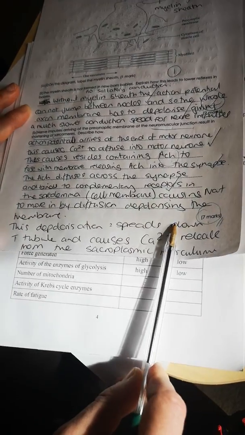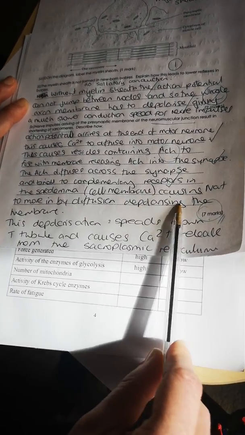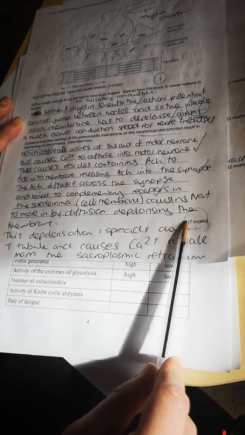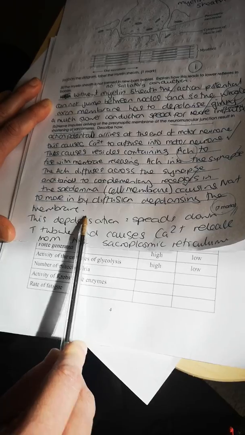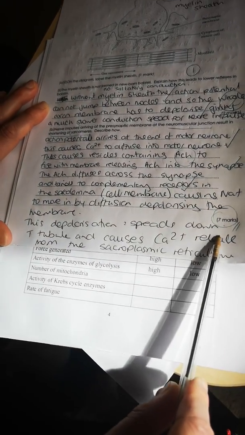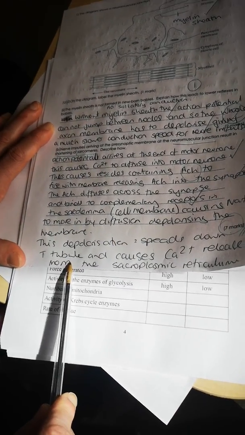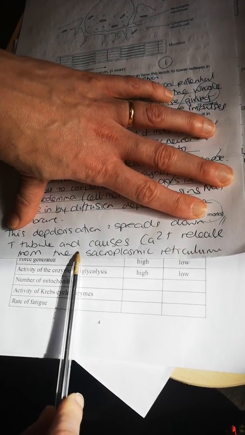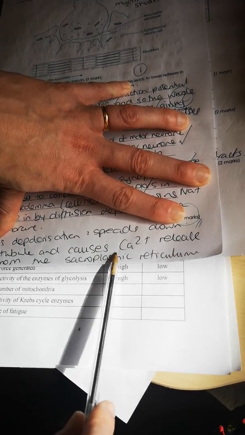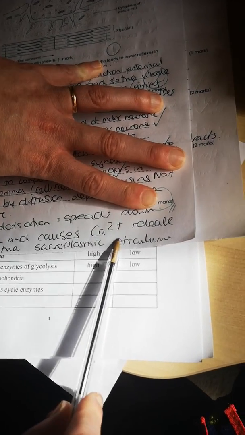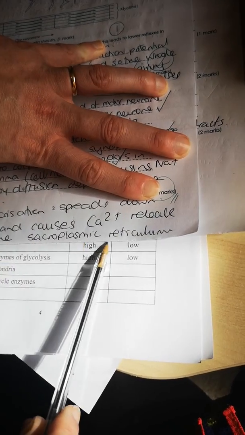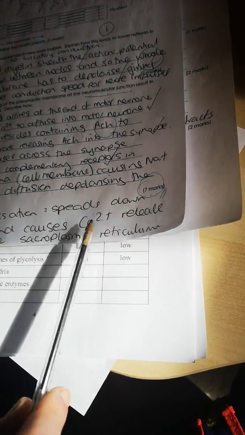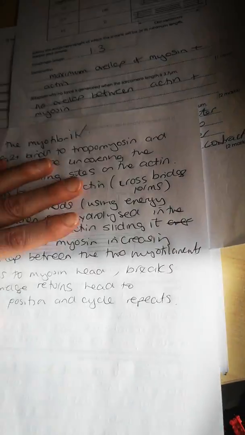Okay, so that's where that mark point would be, for binding to the receptors. Whether there'd be an extra mark point for this, I don't know. But what happens is that sodium moves in by diffusion, depolarizing the membrane. That depolarization spreads rapidly down the T-tubule deep into the muscle cell. And when it arrives at the sarcoplasmic reticulum, it causes calcium ions to be released from the sarcoplasmic reticulum. You won't get the mark just for that. You have to say release from the sarcoplasmic reticulum.